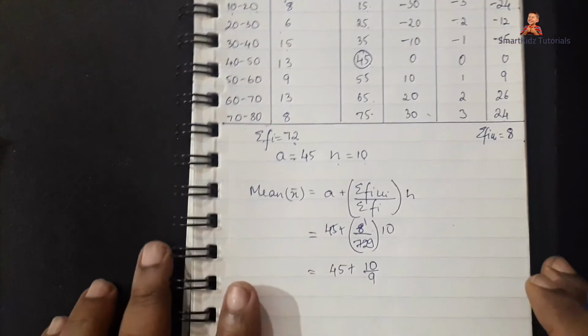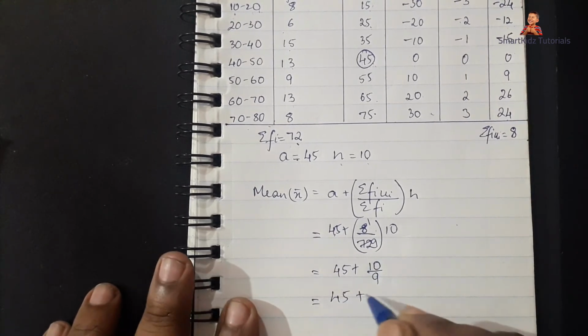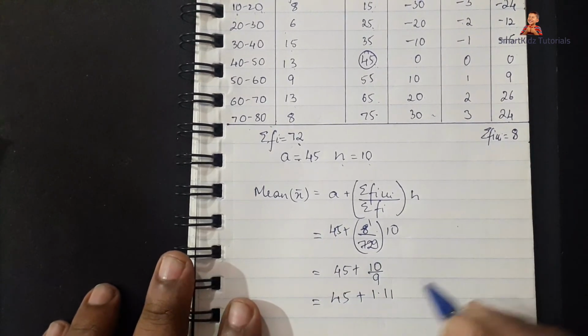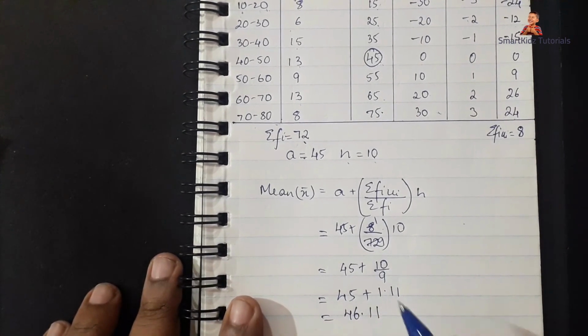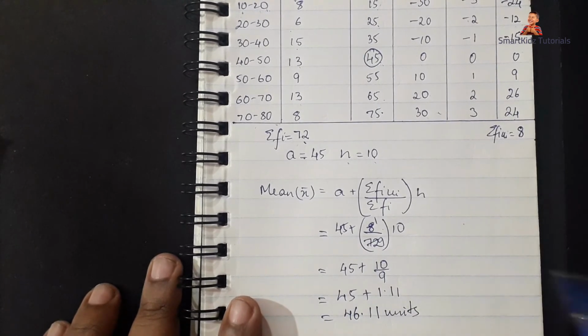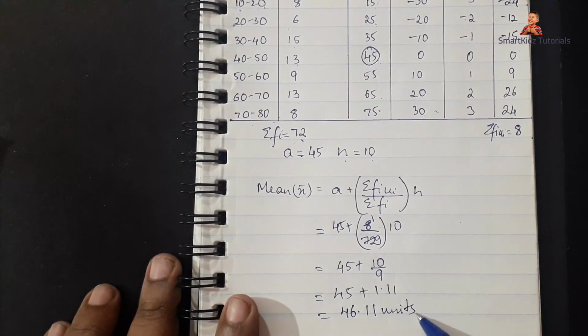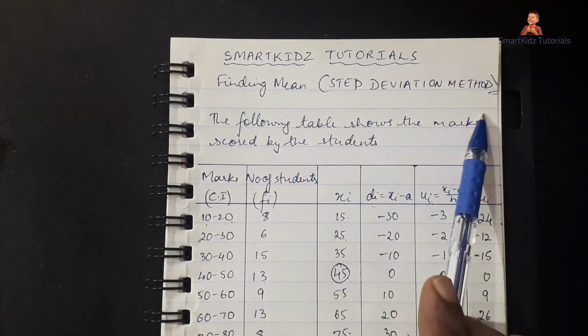Then this gives us 45 plus 1.11, and that is equal to 46.11 marks. This is our mean, and we have found it using the step deviation method.